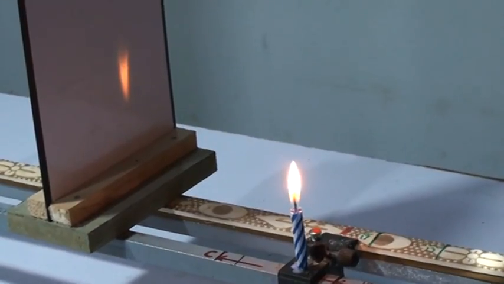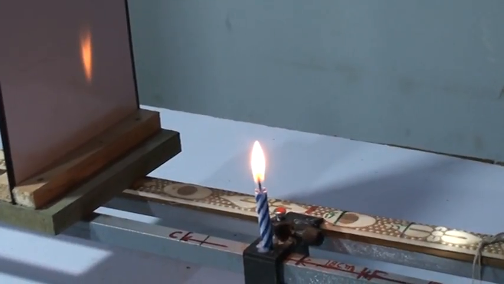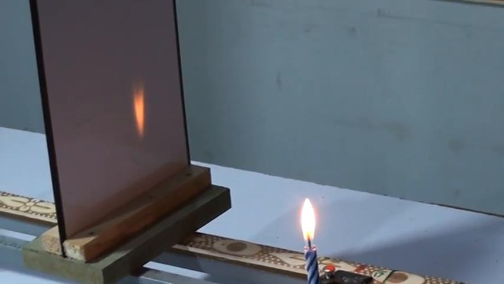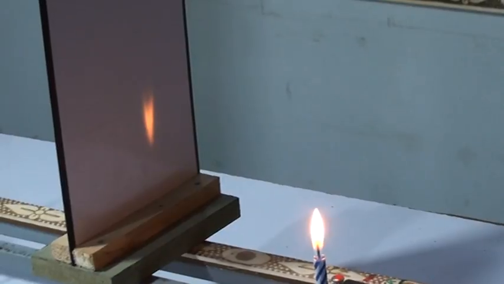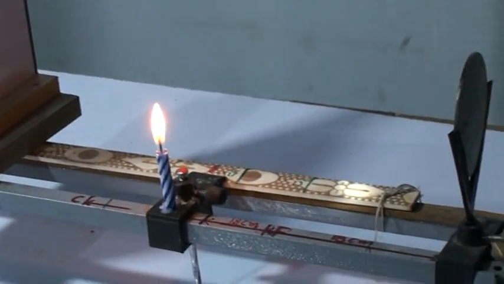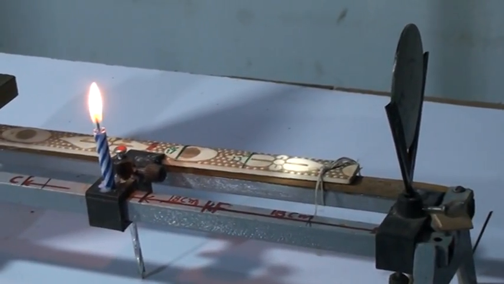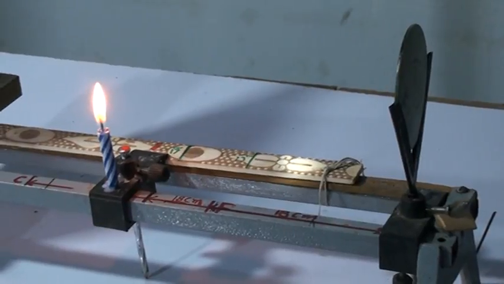So in the first phase, we will develop a real and a magnified image to find out the actual focal length of the mirror, which is 18 centimeter.